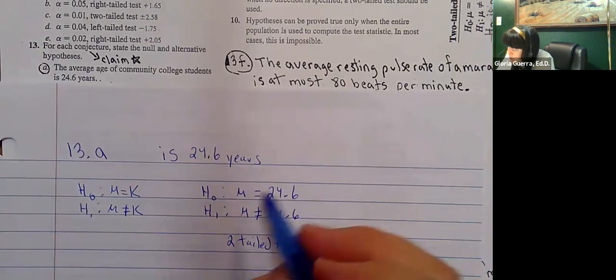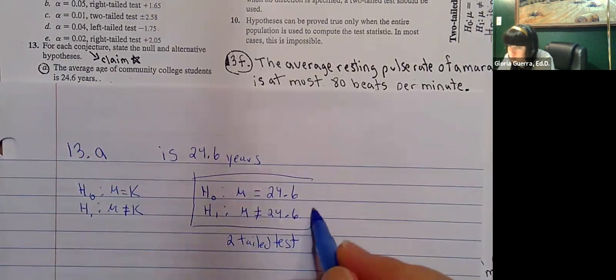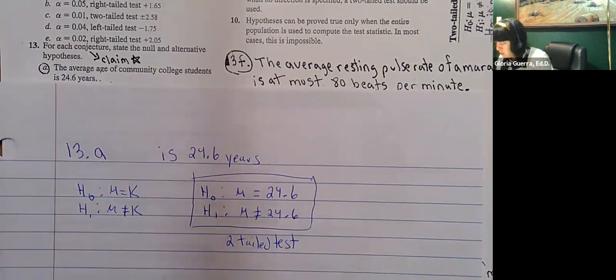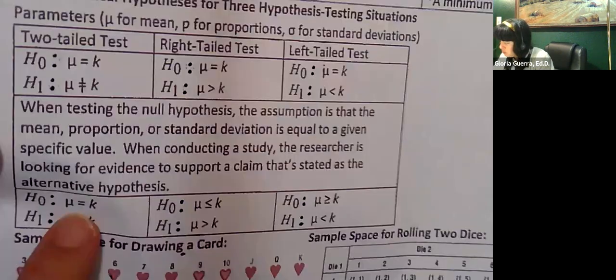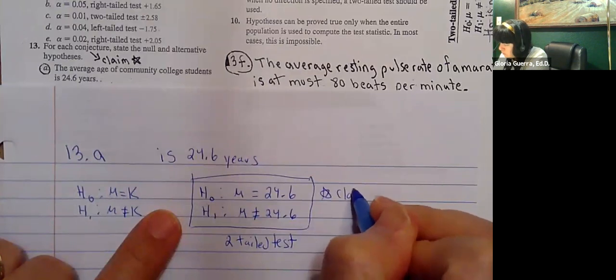Okay, and this is what you would put in the computer when you type that in. That's setting up your conjectures. And then you put a star on the claim, and it was the is, which was this. So your claim is actually on the H sub 0, that's your claim. Okay.